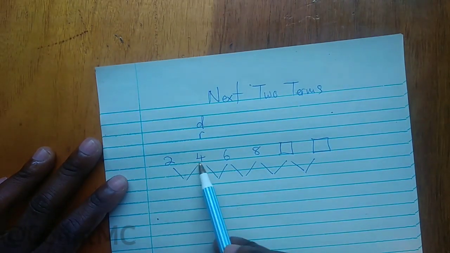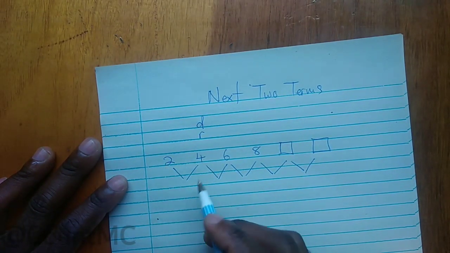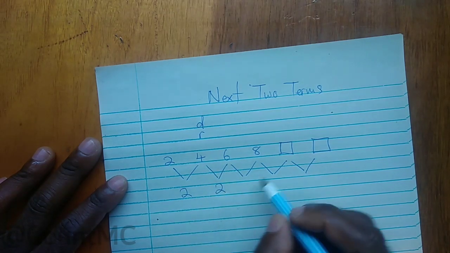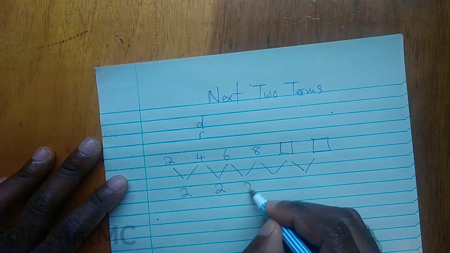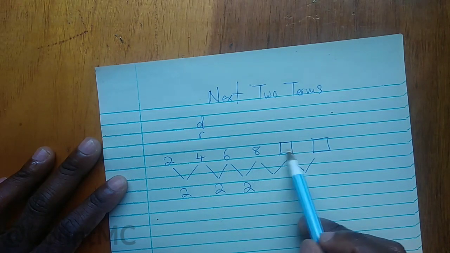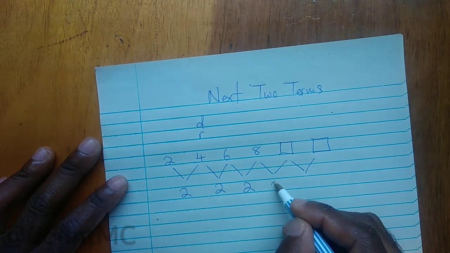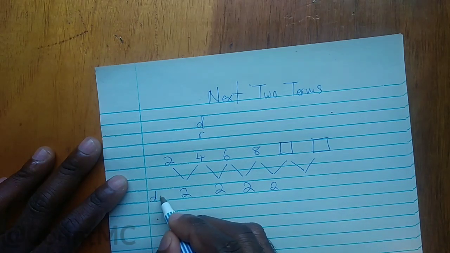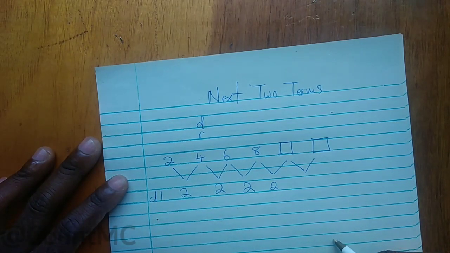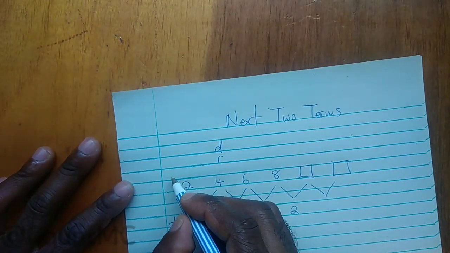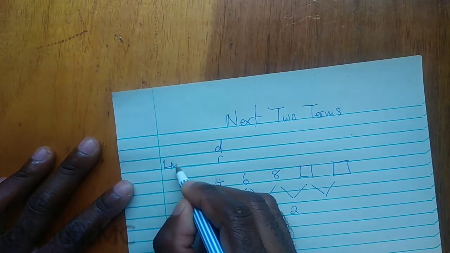So let us find. We say 4 minus 2, you get a 2. 6 minus 4, you get a 2. 8 minus 6, you get a 2. So we don't know what's going to be happening here, but we know that if we take this number minus this number, we are going to get a 2. Remember, the common difference is the same throughout when it's a linear pattern. So this is an example of a linear pattern. We are going to start with examples on linear.